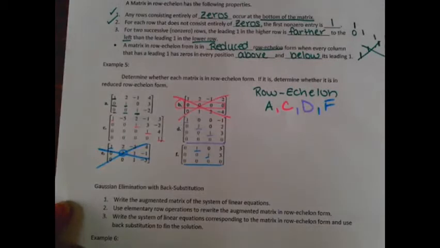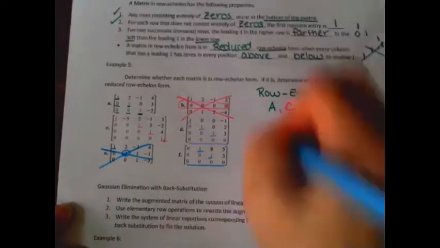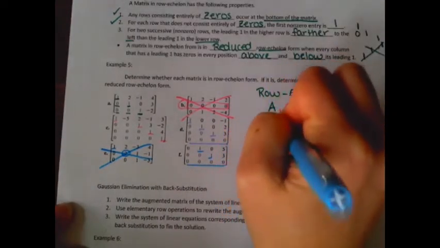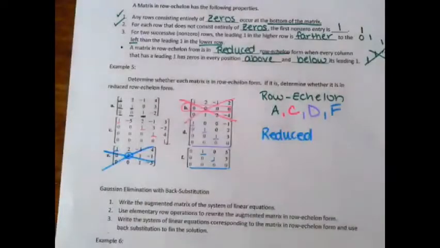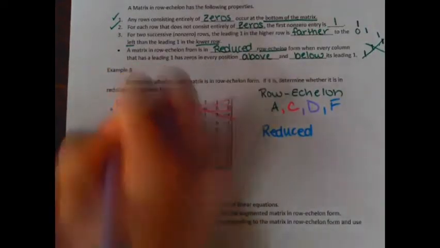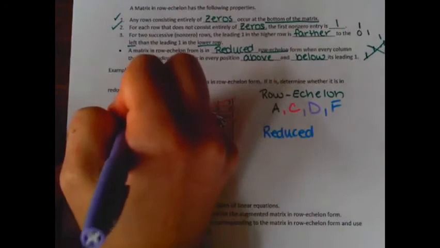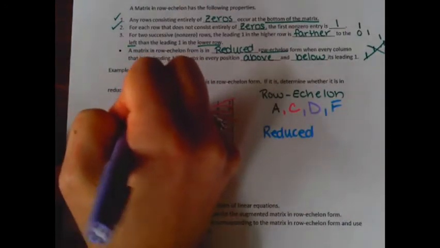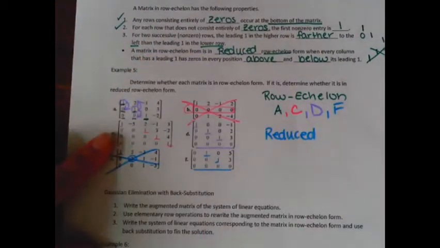Okay. All right. If it is, determine whether it is in reduced row echelon form. Okay. So we've got to look at these and see if they're reduced. To be reduced, remember, wherever we see a 1, above it and below it has to be a 0. So if I look at the first 1 in A here, this is the highest one, so we only have a 0 below, so that's good. The next one, we need to have a 0 above it and below it. And does that happen? No, that has a 2, so that is not in reduced.